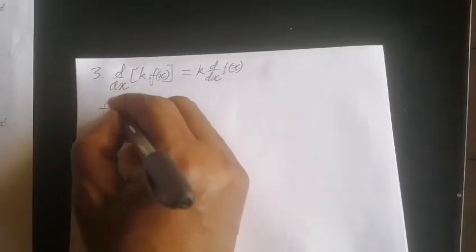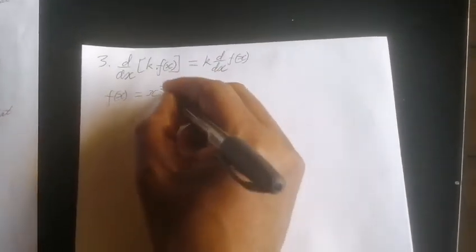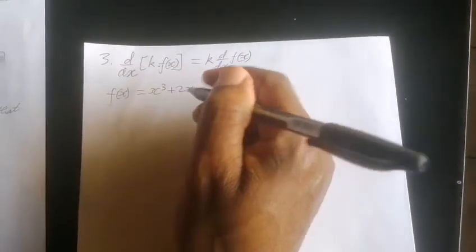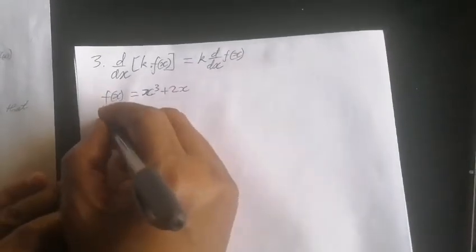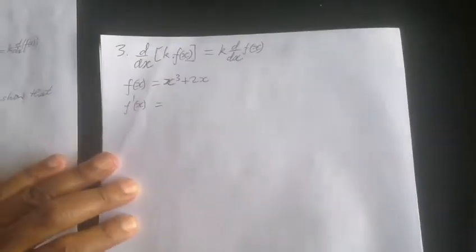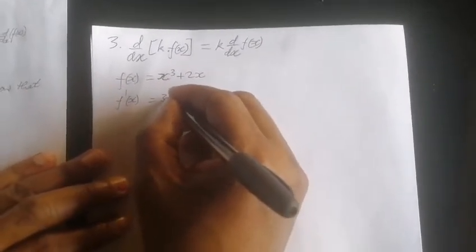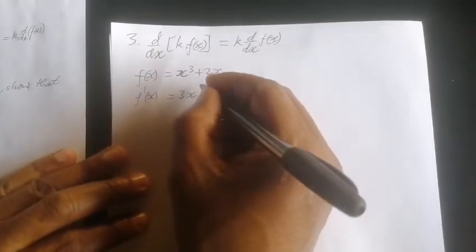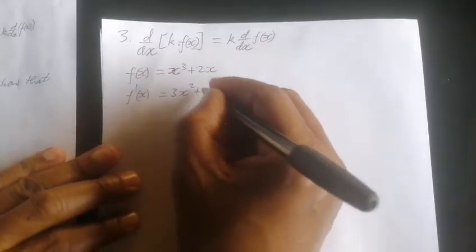Our f of x is equal to x cubed plus 2x. So that's our f of x. So what we need now is to find the derivative of f of x with respect to x. Differentiate this, that's 3x squared. Differentiate that, that's plus 2.